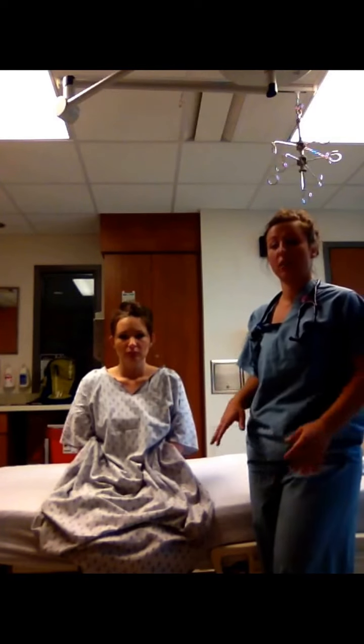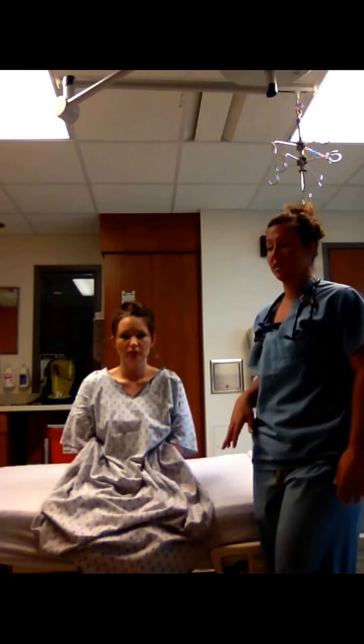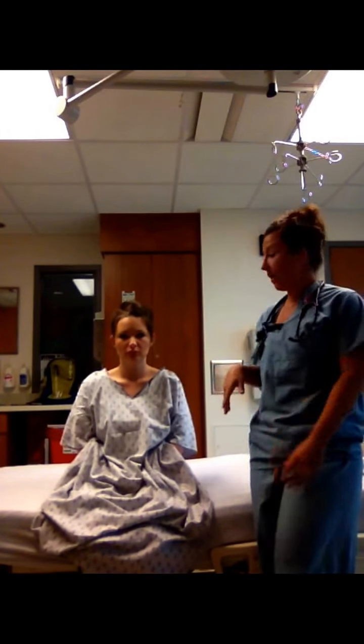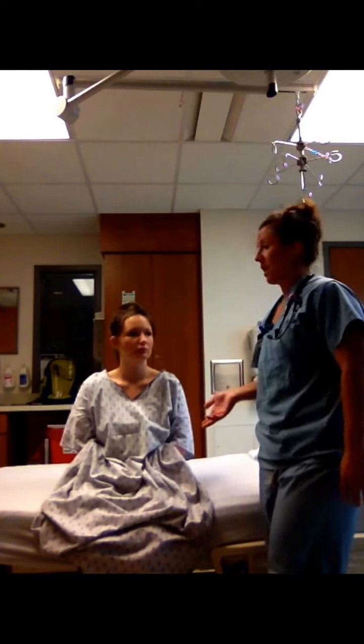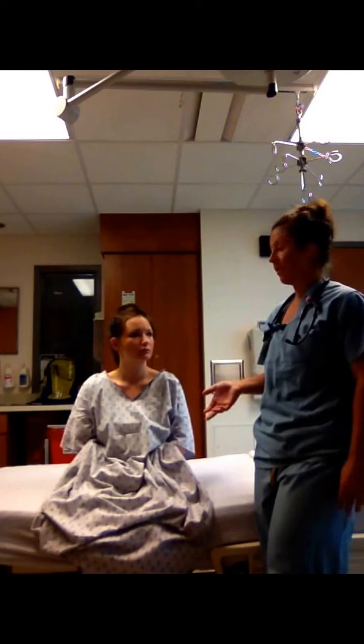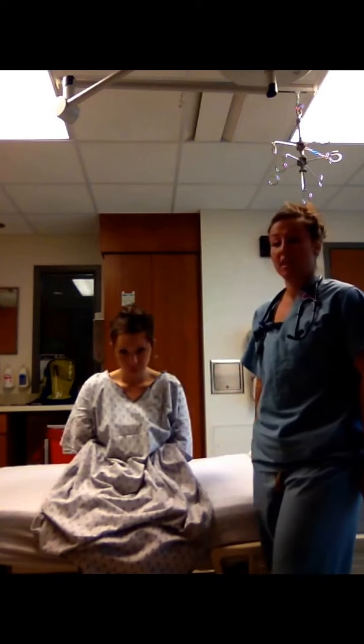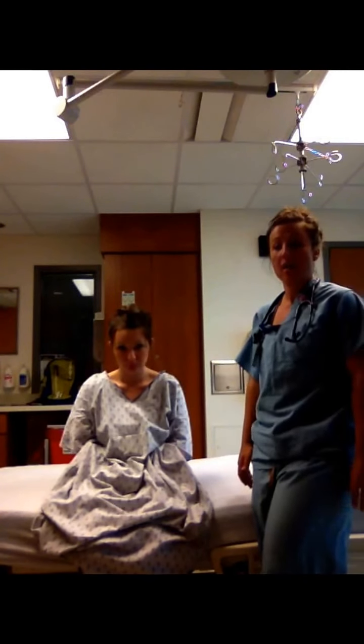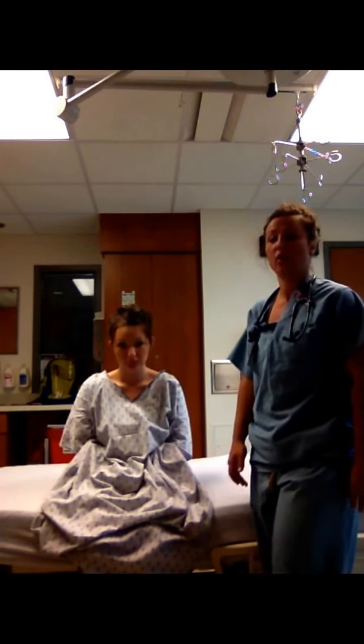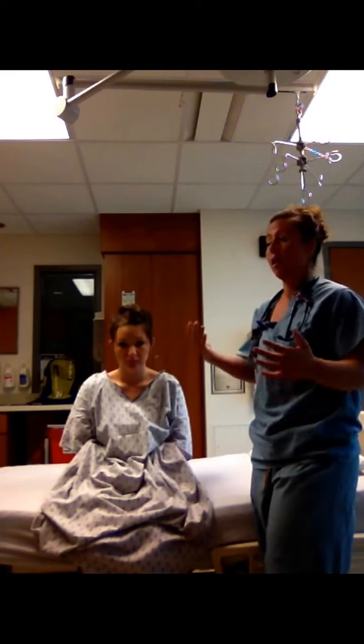auscultating. You're listening for an S1, S2 sound, which is the lub-dub sound. That is normal. If you have any other sounds, that would indicate a gallop or anything like that. She did not elicit those sounds. Her heart sounds were easy to hear, which would be a grade 3. That's a normal finding. They're not distant, they're not muffled, there's no deviation from that.